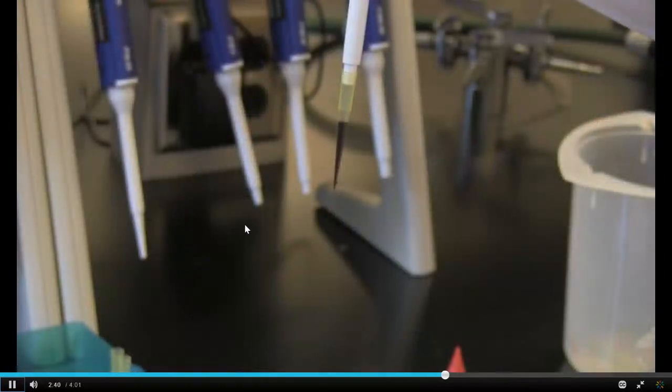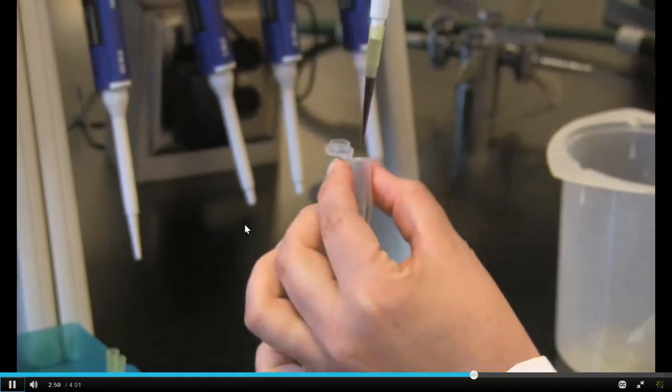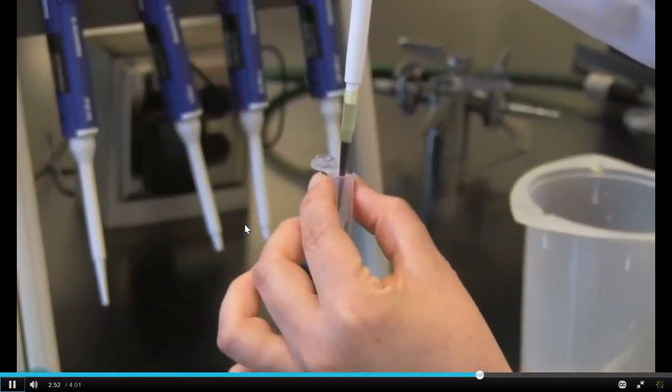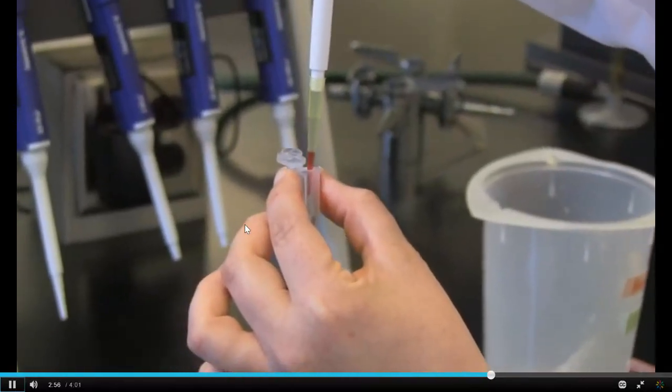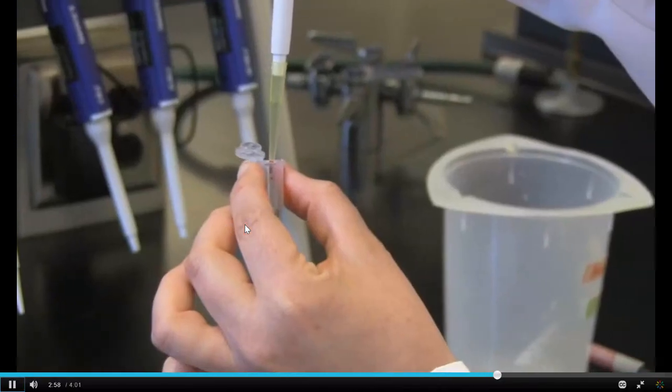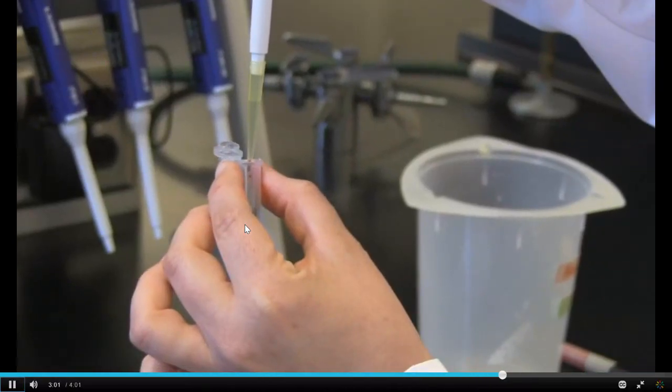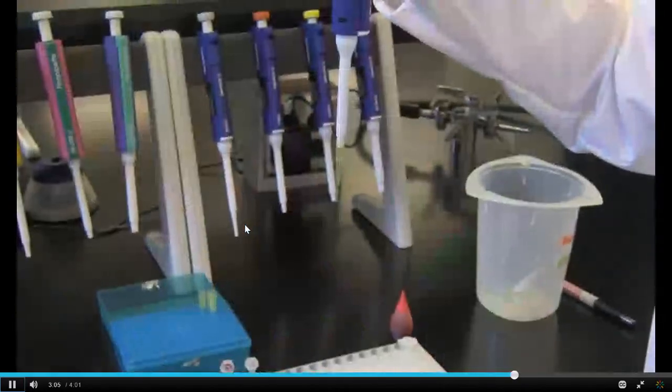Maintain the micropipette's perpendicular position while transferring between tubes to prevent liquid from sloshing onto the micropipette. Once your micropipette is over the second tube, depress the plunger all the way down to the second stop to dispense the liquid. Do this slowly and gently. Keep the plunger depressed until the micropipette has been removed from the 1.5 milliliter tube.